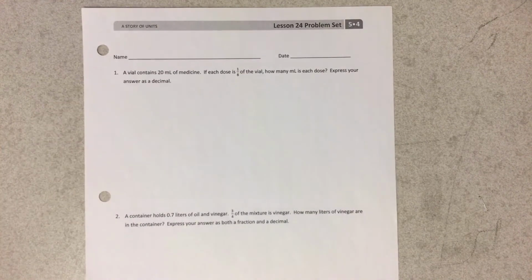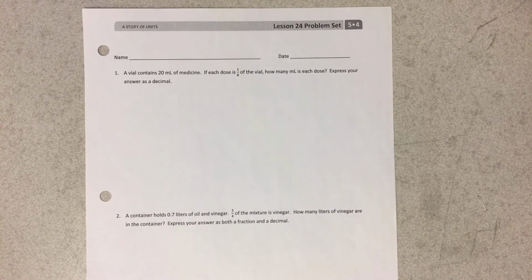All right, guys, so what we're going to be doing today is solving some word problems. And in this, there's going to be times where they're going to want me to express my answer as a decimal, and they're going to want me to express my answer as a fraction. And you guys know actually how to do both.